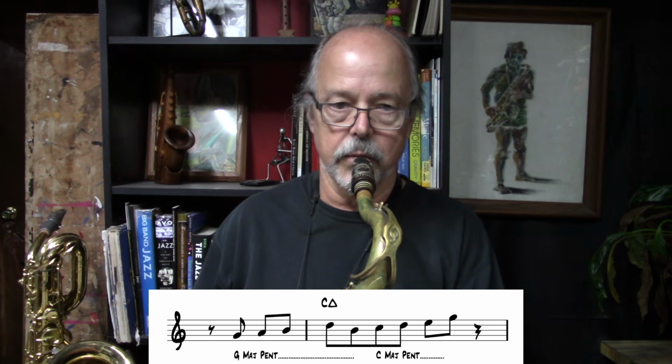When we use these pentatonics, we don't always have to use the complete pentatonic to qualify it as a pentatonic lick. In fact, often 1, 2, 3, and 5 from a pentatonic scale, we'll think of those tones as being pentatonic. So we start out with, and then we slide right into the C major pentatonic, or the pentatonic based on the root.